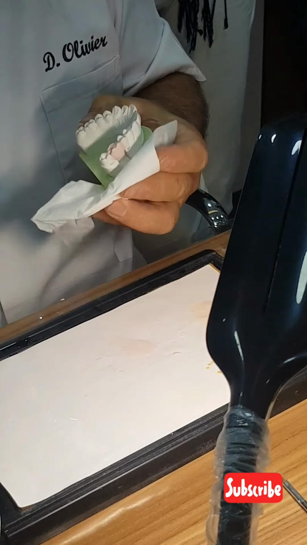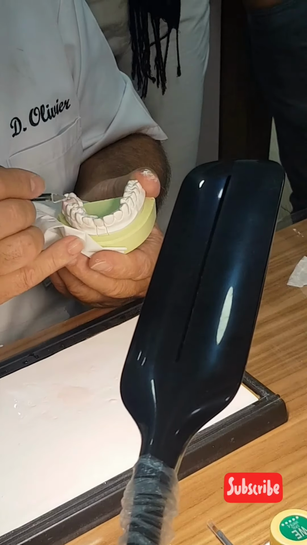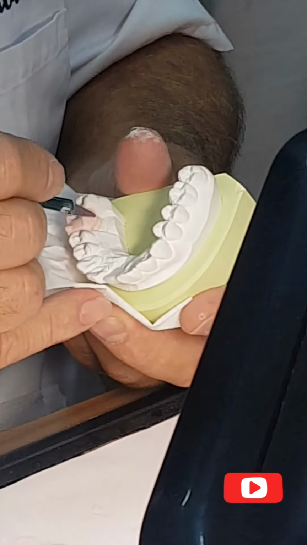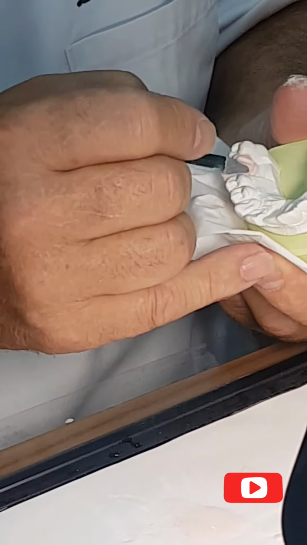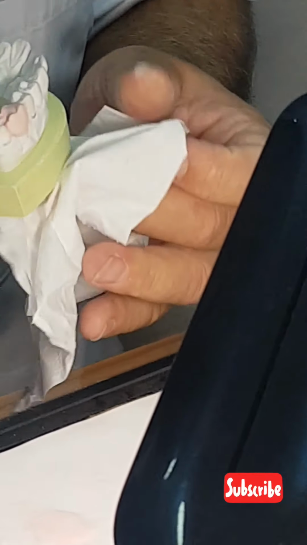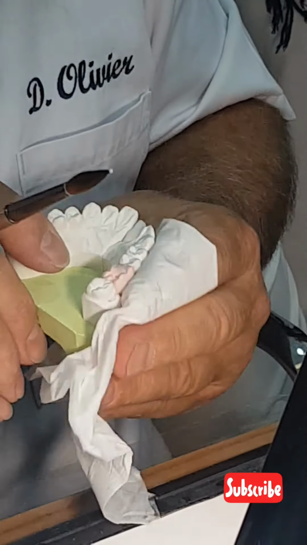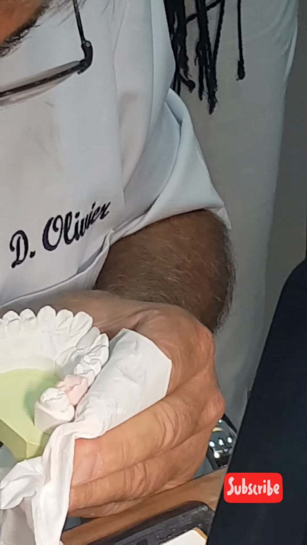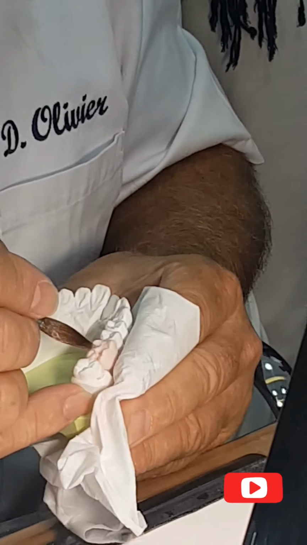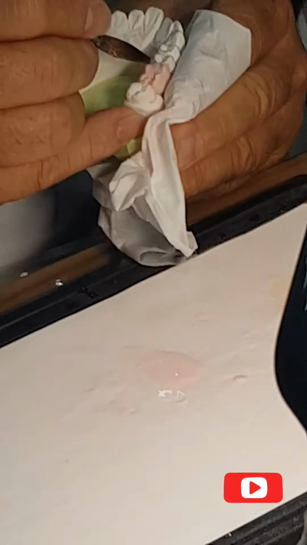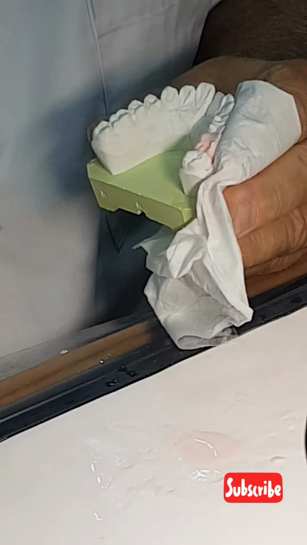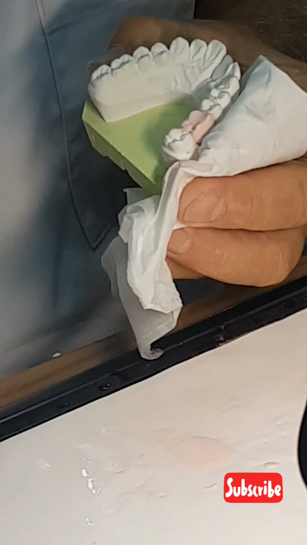And now I'm going to give more details here with my spatula. I begin to respect the organization of that crown. I've said that I want to be in the same axis as the premolar, so I have to draw it. Okay. Finish it.